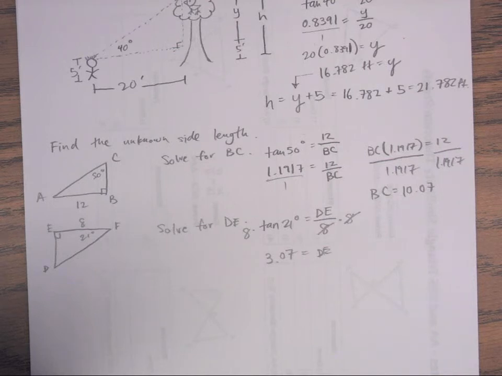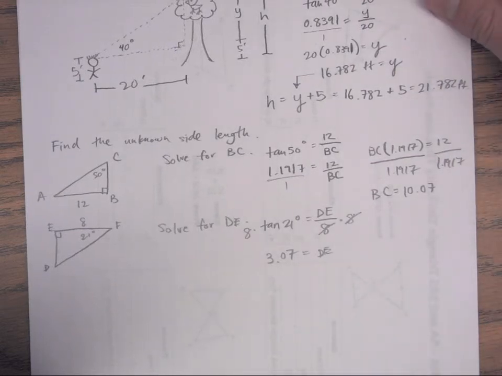Okay. In the next video, I'm going to describe the sine and cosine ratios. That shouldn't take too long, I believe.